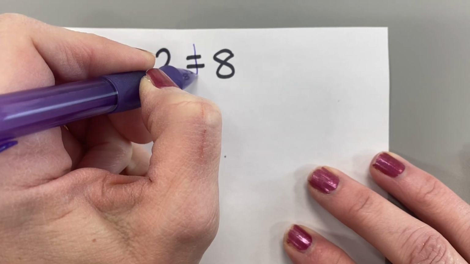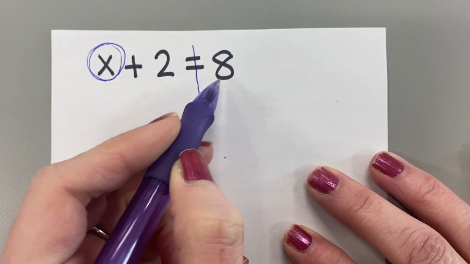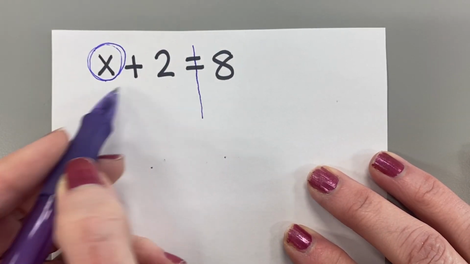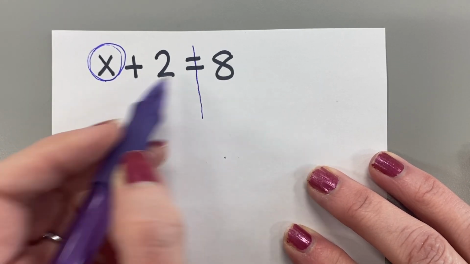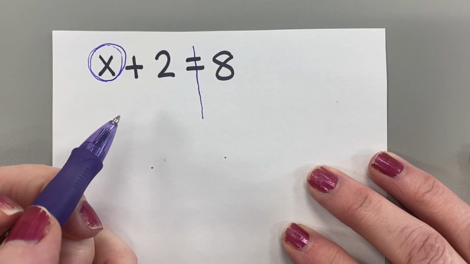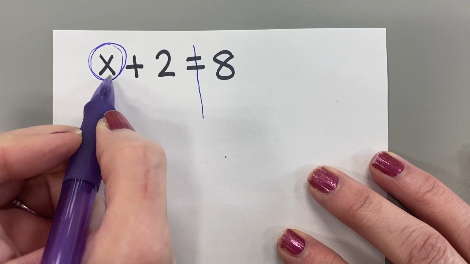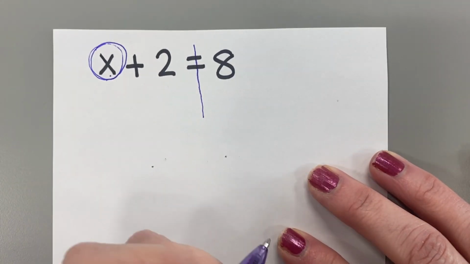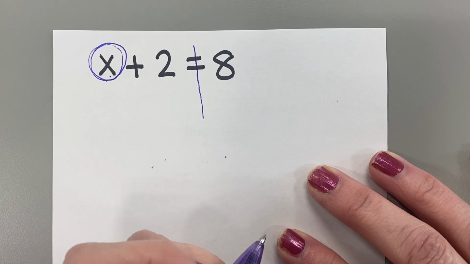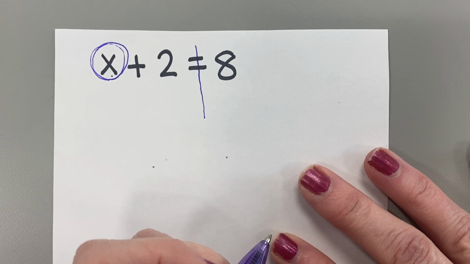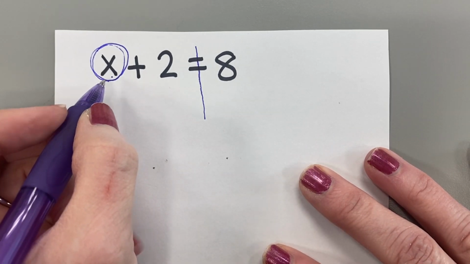Like if I drew a little line here down the equal sign, we know this side is 8. How do we make this side 8? How do we make it balanced? Can you think of a number that we can put right here that would make the two sides equal? You can pause the video to think about it if you need to. And I hope when you restart, you're thinking 6.